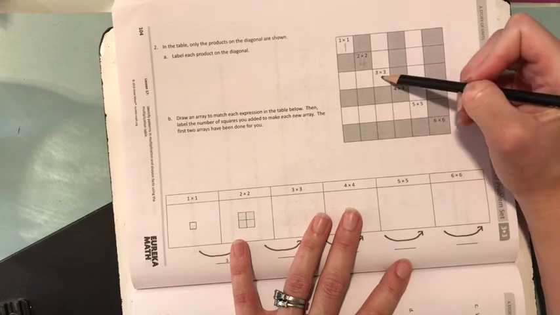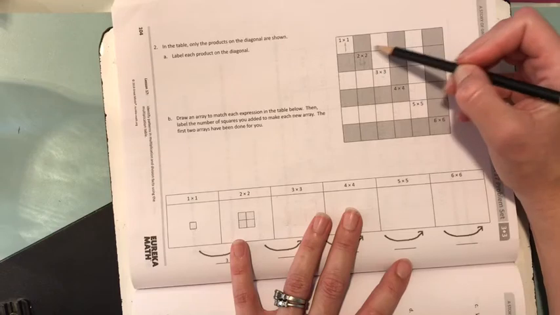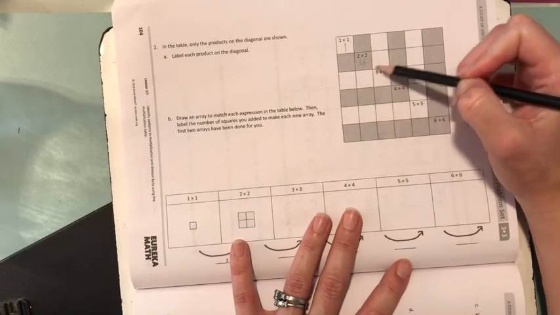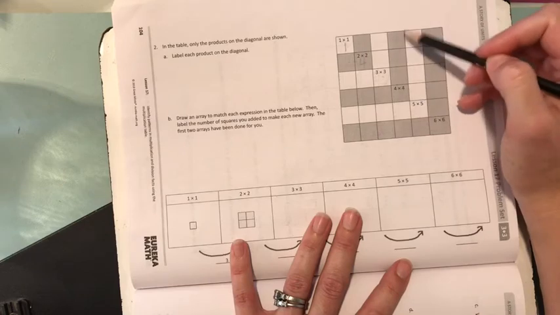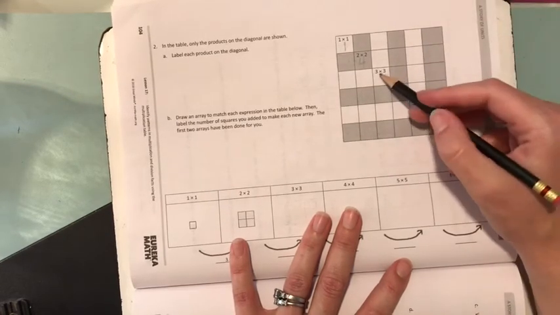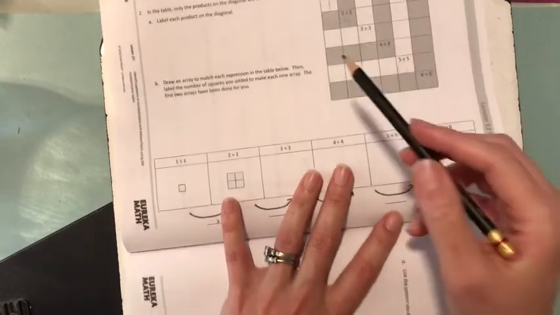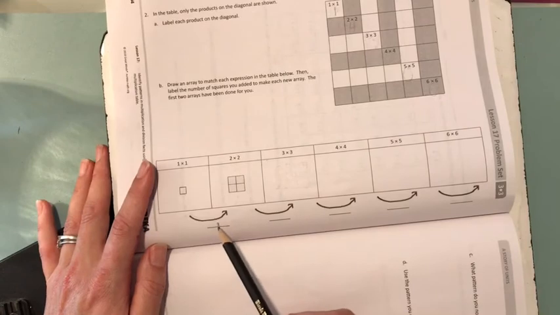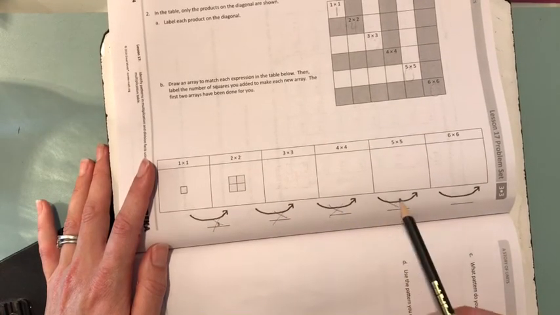Now I have 3 times 3. I have 3 rows, 1, 2, 3, and 3 in each row, and that equals what? And you'll keep going. Now you have 4 rows of 4, and 5 rows of 5, and 6 rows of 6, okay? So you will find the product of each of these, and then down here, you do not have to do these bottom parts right here, okay?